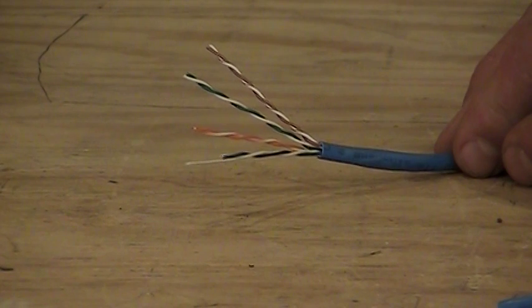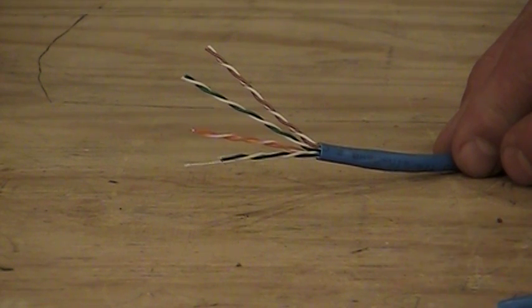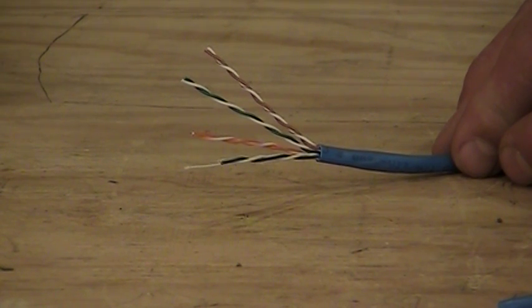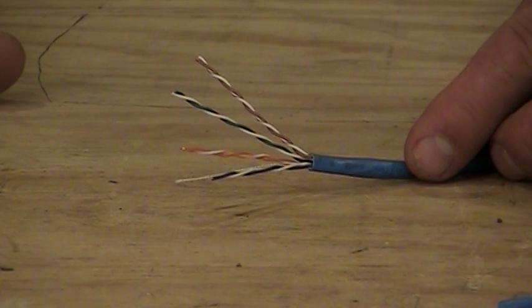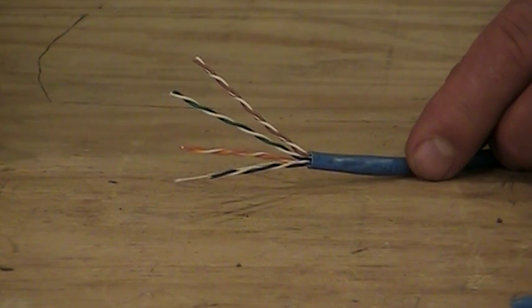So let's take a quick look at what is available out there as far as recognized cables. That's your category 5E, your category 6, and your category 6A. So let's take a quick look. When we take a closer look at the category cables that are available today, basically you have category 5E, Cat 6, and Cat 6A. And I'm holding a piece of typical category 5E.